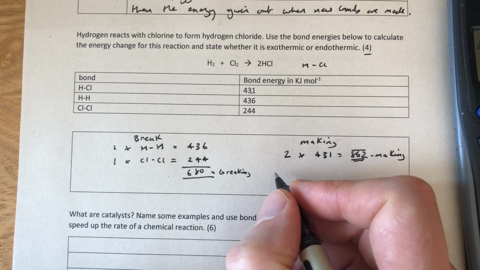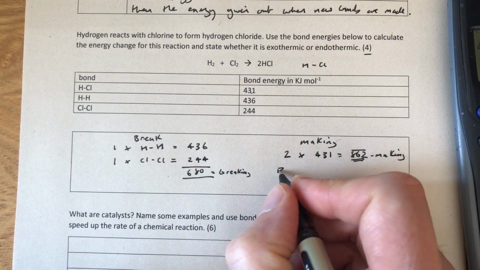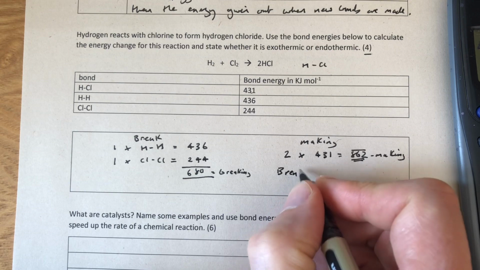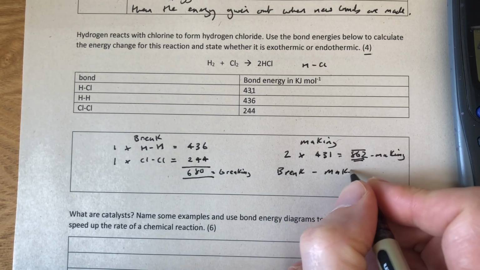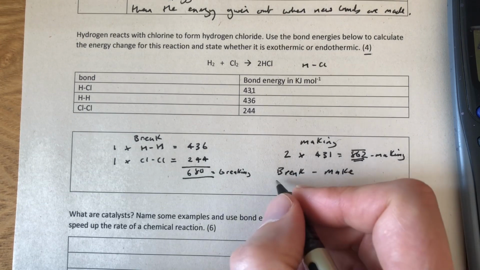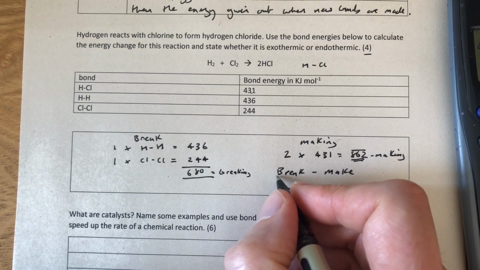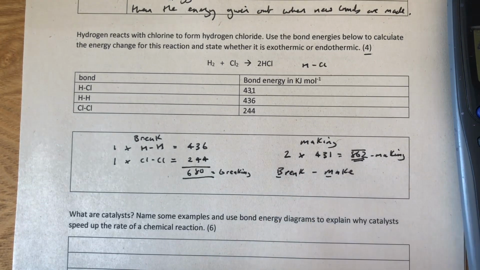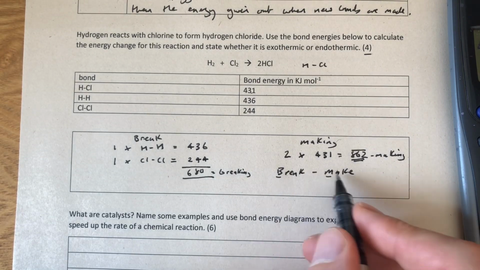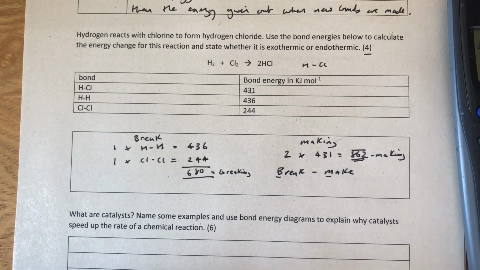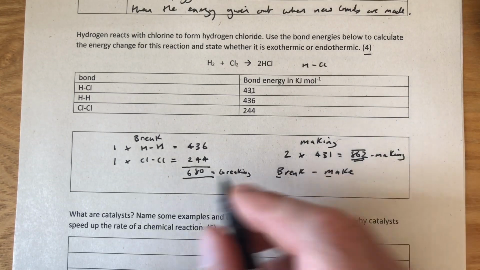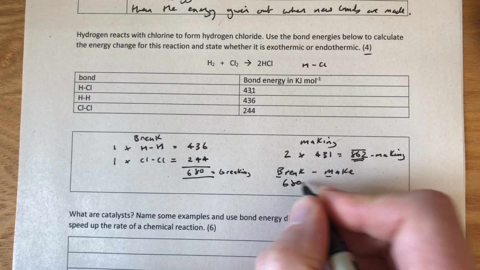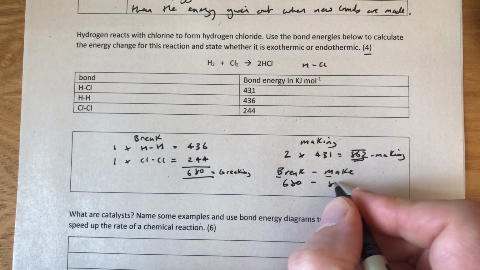Next thing, to work out the overall energy change, it is always this: break minus make. So you just got to remember that, break minus make. I always just remember BM, first letters of BMX. I quite like cycling, everybody wanted a BMX when I was a kid. So break minus make, BM, and then the X goes on the end. I don't know why, it just does in my head.